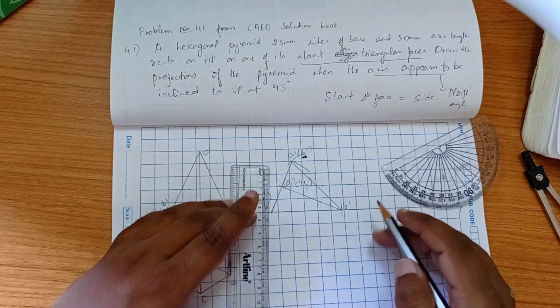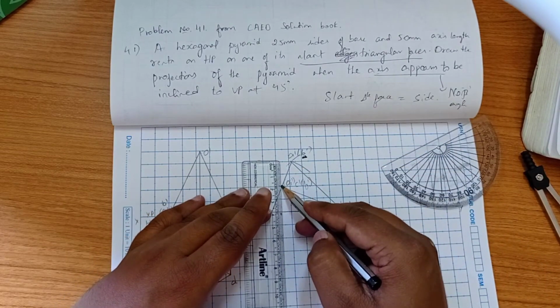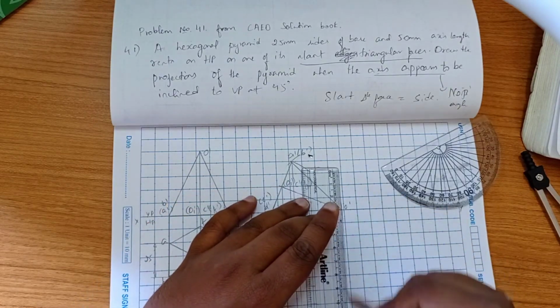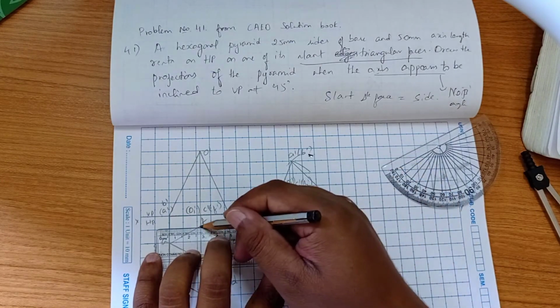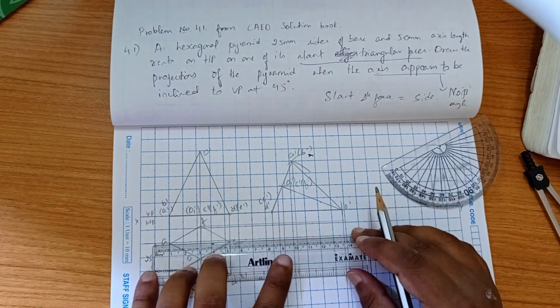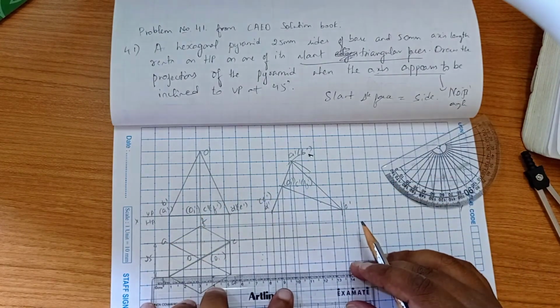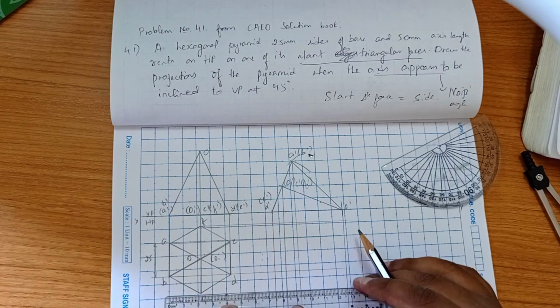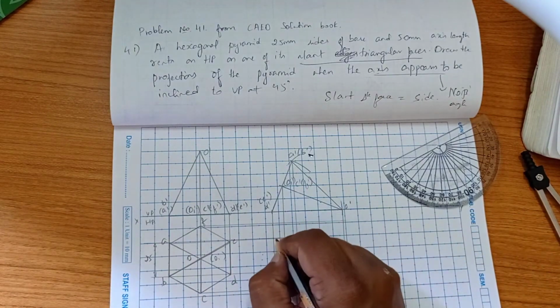Okay. Now drawing the second position top view. So writing annotations here.